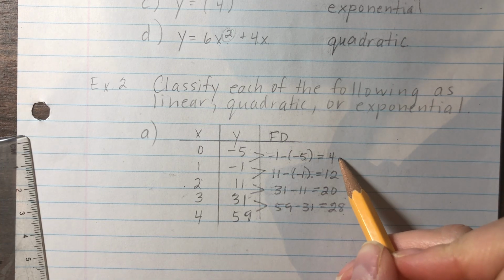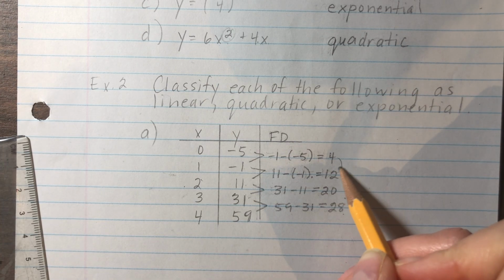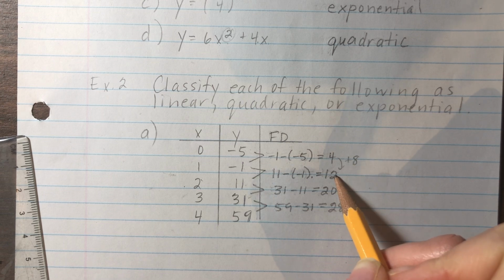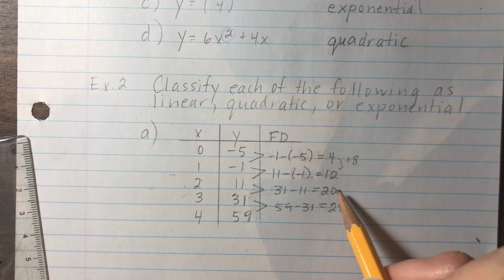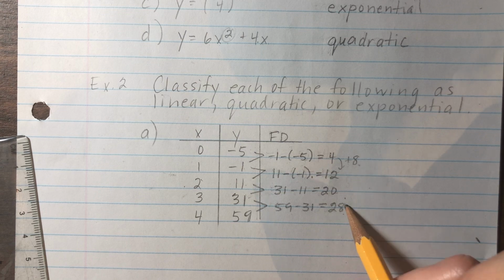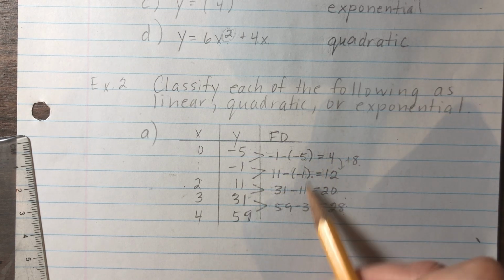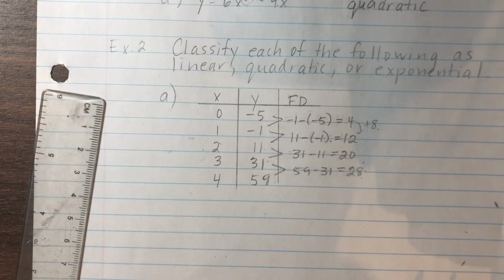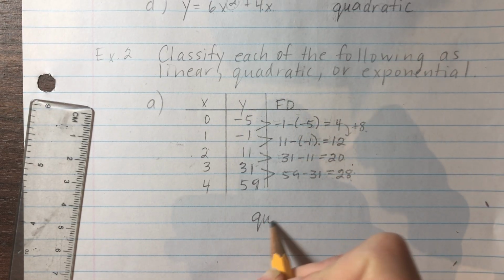So if I go from 4 to 12, I'm adding 8. If I take 12 and add 8, I get 20. If I take 20 and add 8, I get 28. So in this case, it's following an addition pattern. Therefore, this is going to be quadratic.